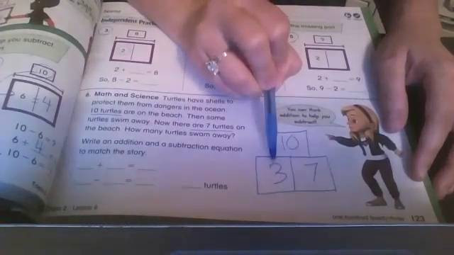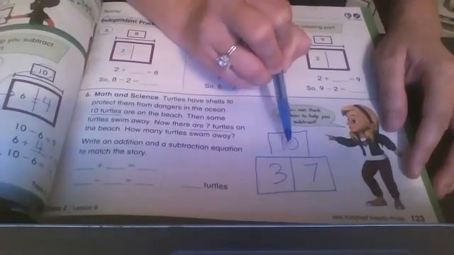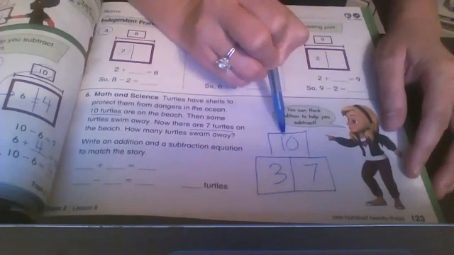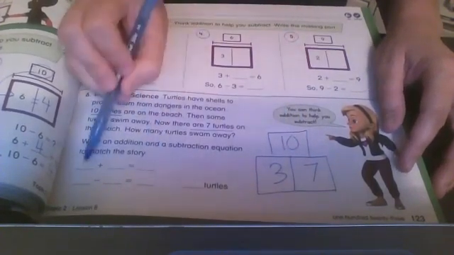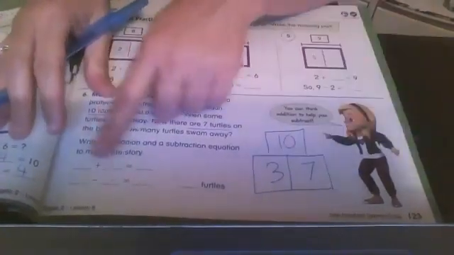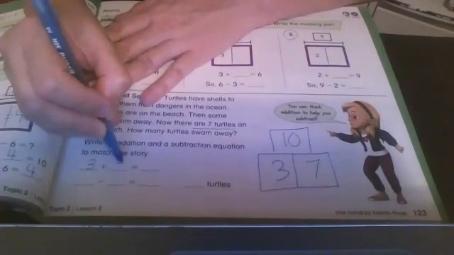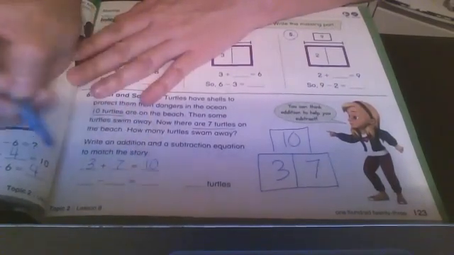So we know that 3 of them swam away. And that makes sense because 3 plus 7 equals 10, right? We're going to use this for our addition equation to begin with. 3 plus 7 equals 10.